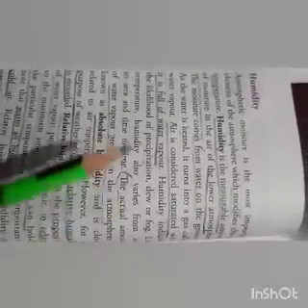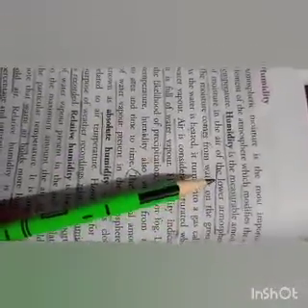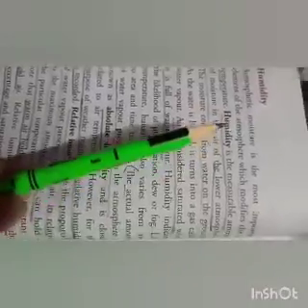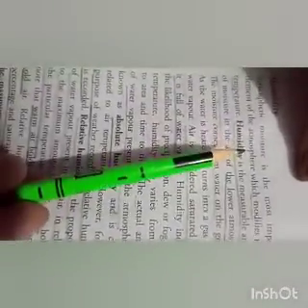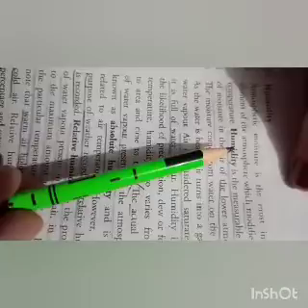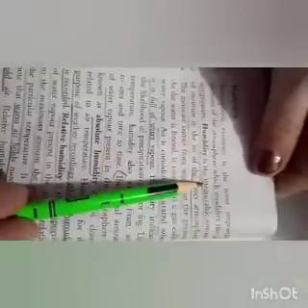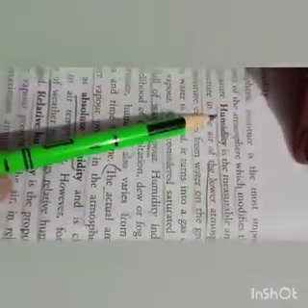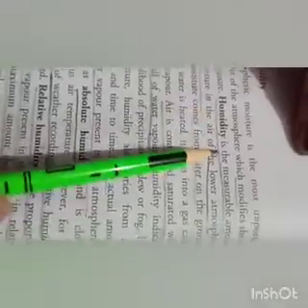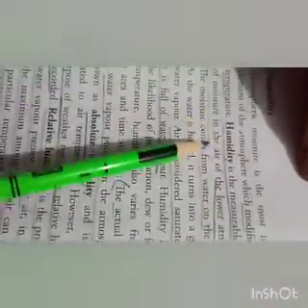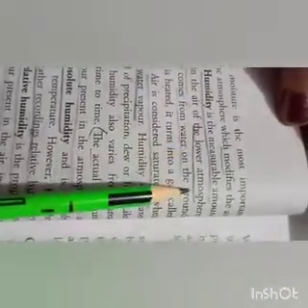Next is humidity. Now, what is humidity? This is the moisture present in the atmosphere. So moisture, this also modifies the temperature. You can underline the definition. Humidity is the measurable amount of moisture in the air of the lower atmosphere.